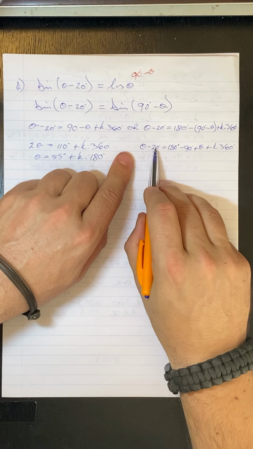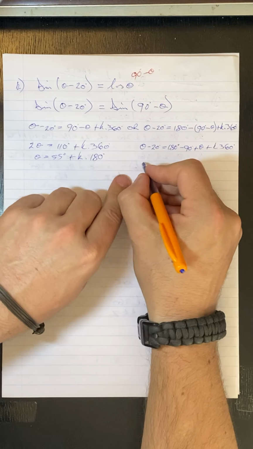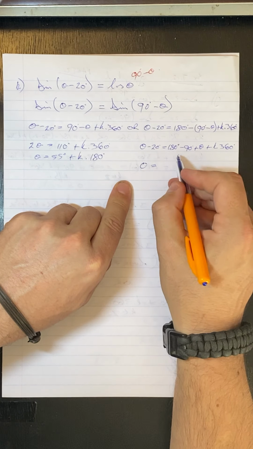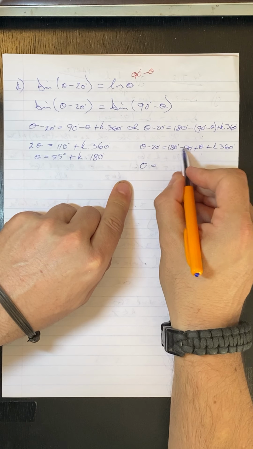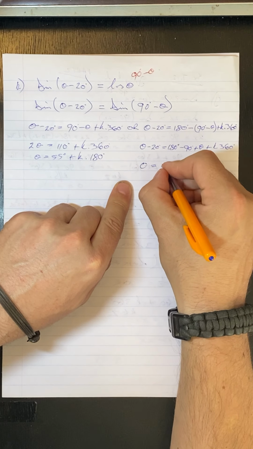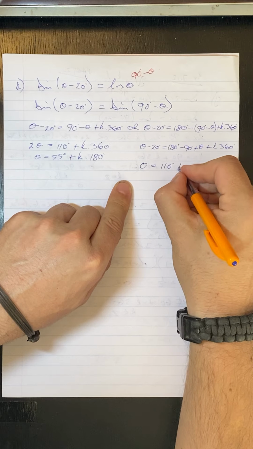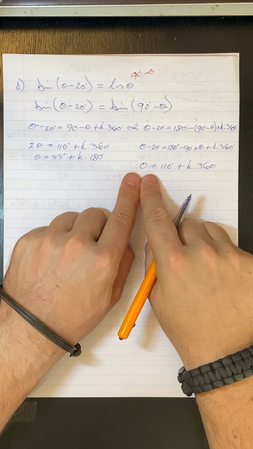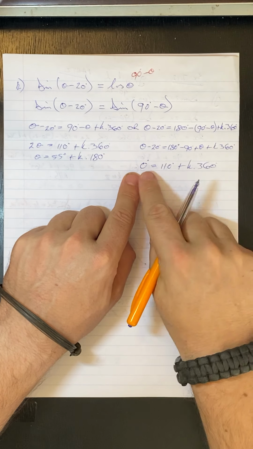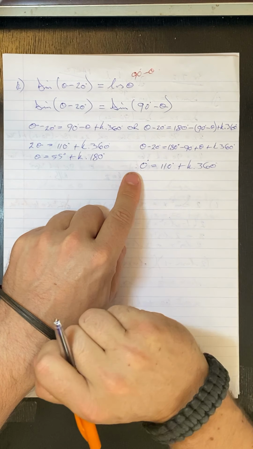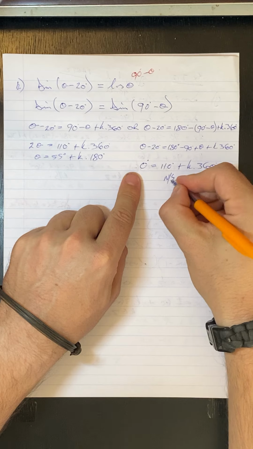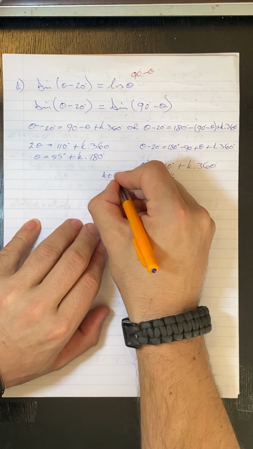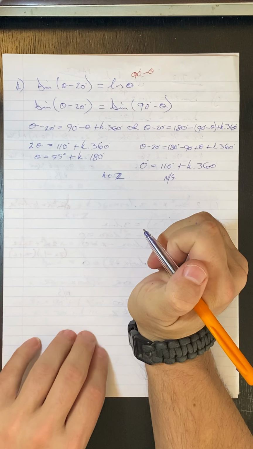Take the theta to that side, take the 20 to that side, and we will get theta minus theta is 0 equals 180 minus 90 is 90, plus 20 is 110, plus k 360. As you saw from the previous one, this does not make sense. You cannot have 0 is equal to whatever it is over here, so that is no solution. All right, and then k is an element of the integers.